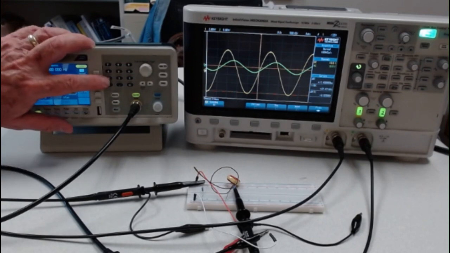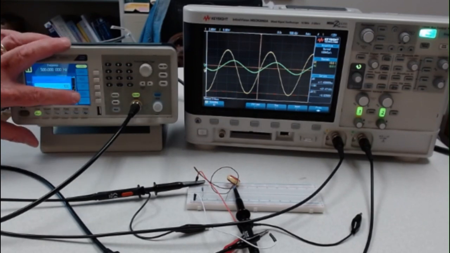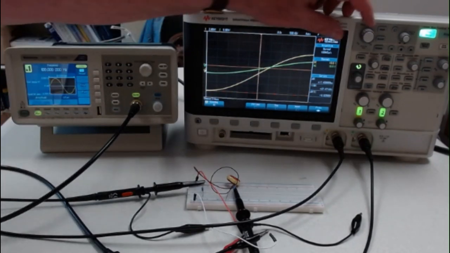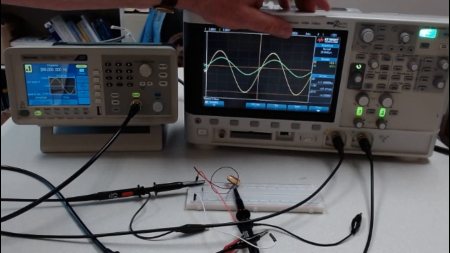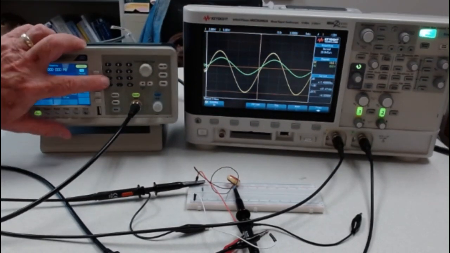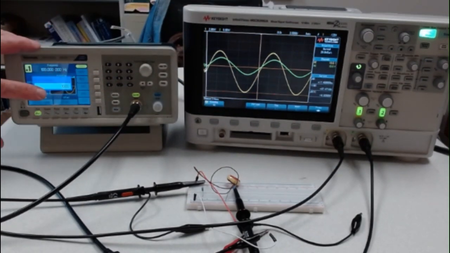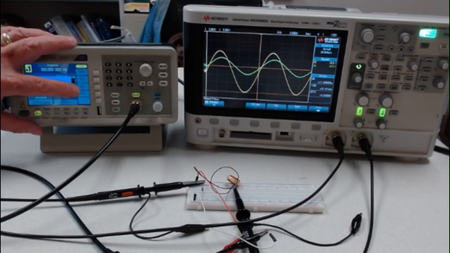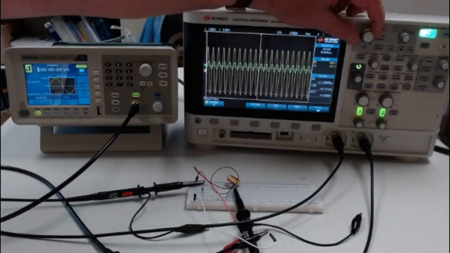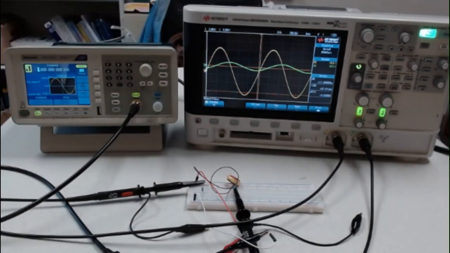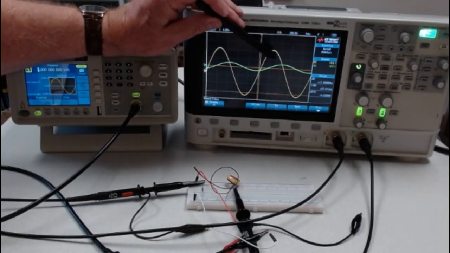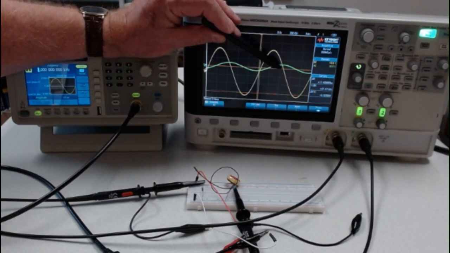So let's go now to 1K, 1000 hertz, and watch the change again. I just got 100 hertz, so I went backwards. 1,000, okay, so 1,000 hertz. Now watch the change. See, the peak of the output is almost where it cuts through the zero.